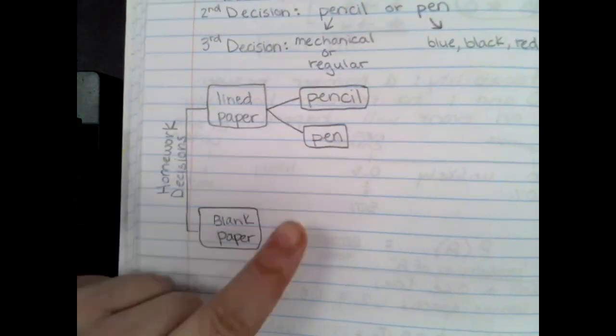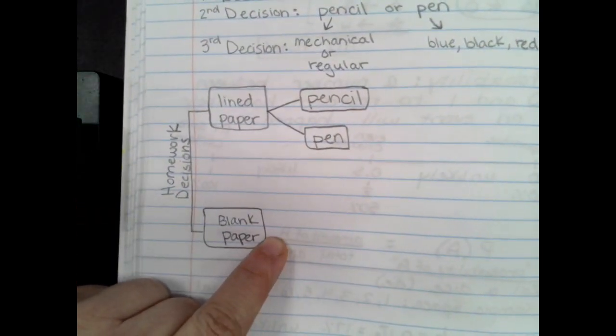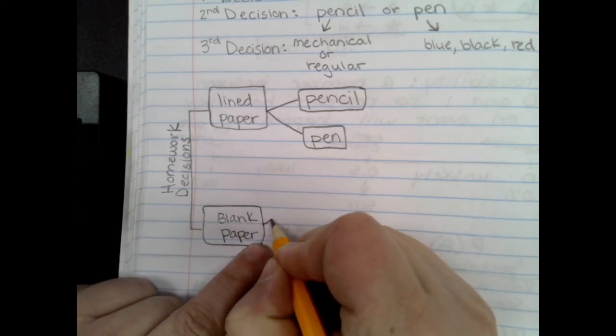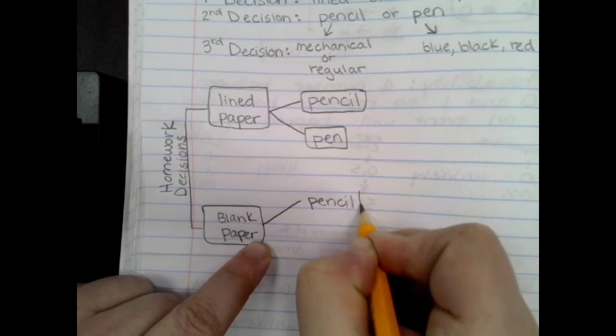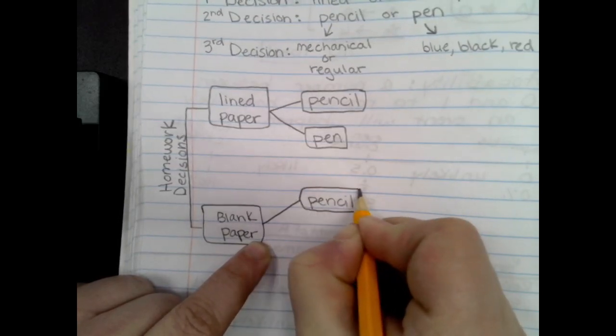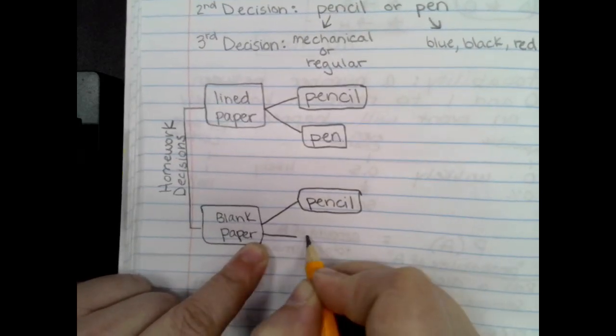Do I have those same options if I pick blank paper? Yes. Yep, so I can do the same two there. Pencil. And pen.